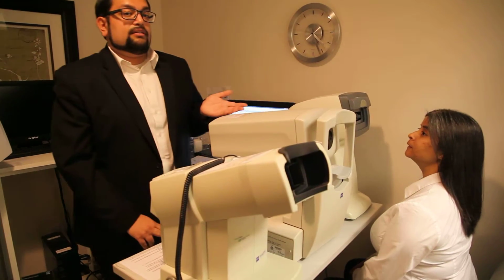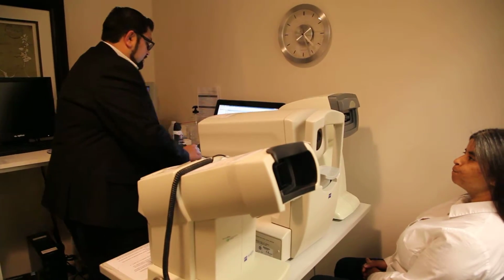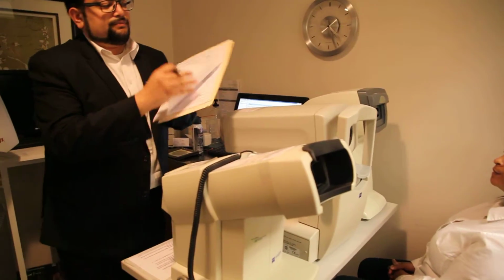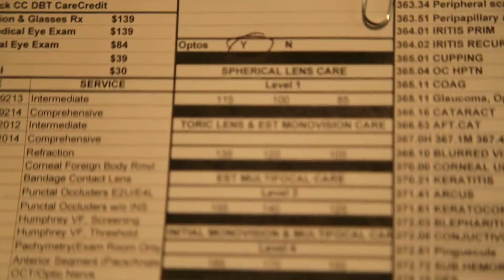Once you've explained that to them, they will let you know whether or not they'd like to do it, at which point you will indicate on their chart, on their fee sheet, under Optos, whether or not they'd like to do it or not. This patient has indicated that they would like to do it, so you would indicate yes.